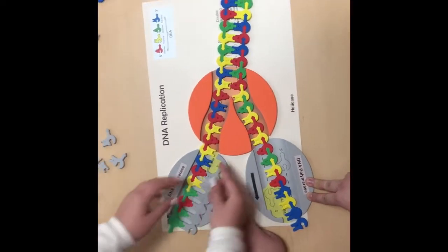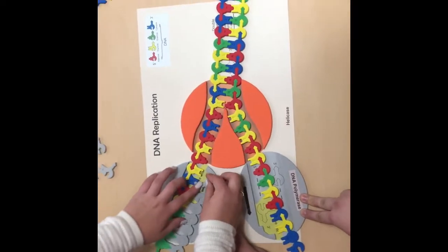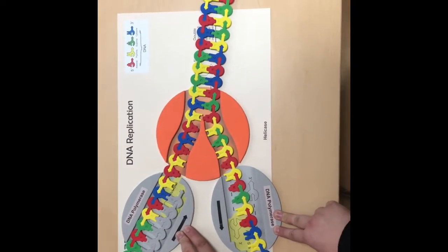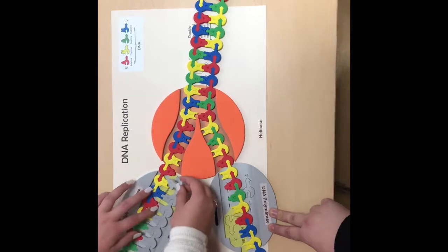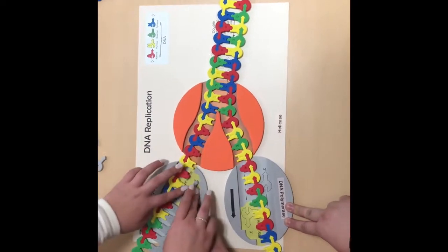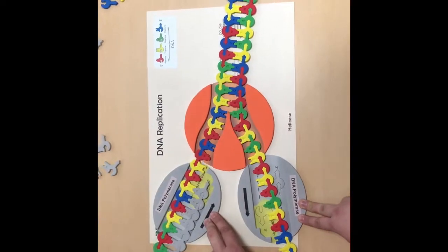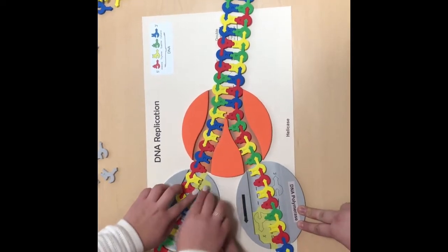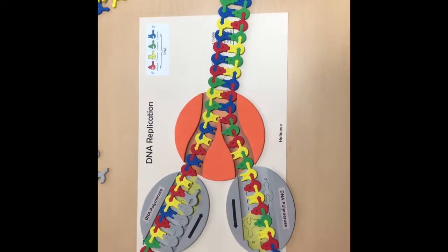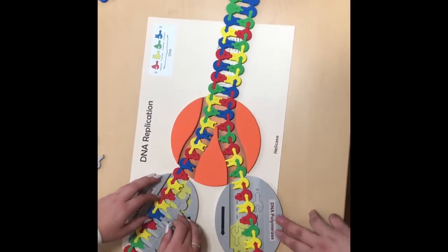This enzyme makes a small piece of RNA called a primer, which is a starting point for the construction of the DNA strand. DNA polymerase then binds to this primer and makes a new strand. DNA polymerase can only add DNA bases from the 5' end to the 3' end. The leading strand is made continuously, meaning that DNA bases are being added to the end from 5' to 3'.